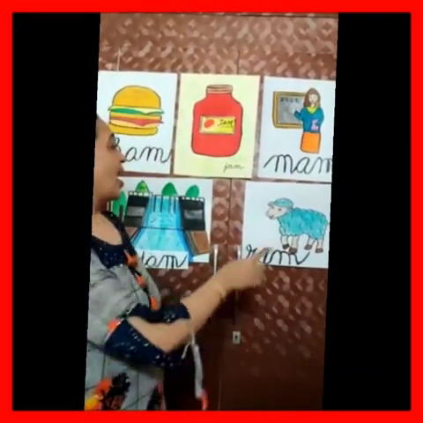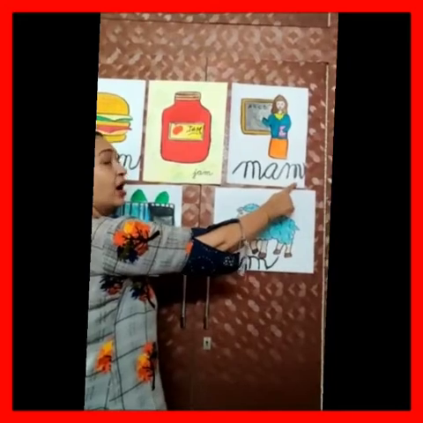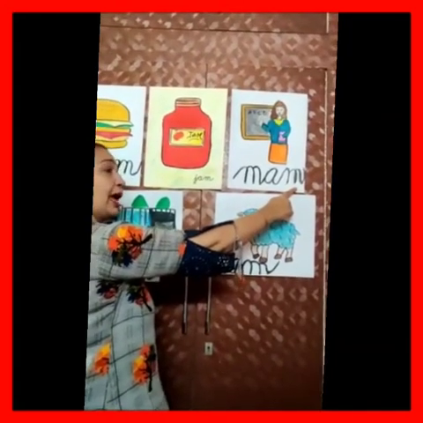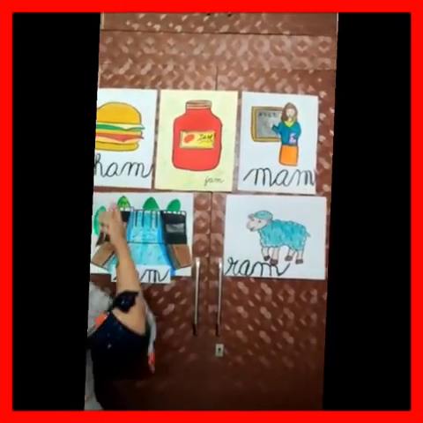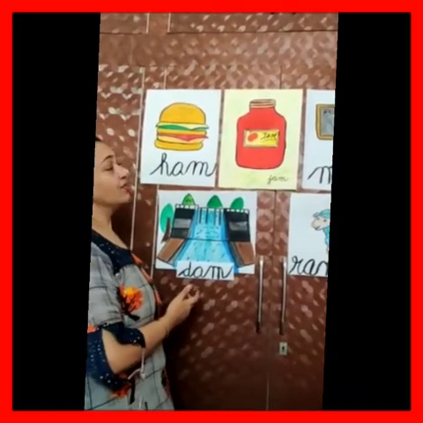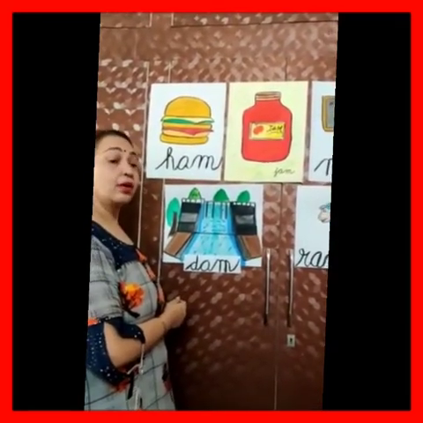Okay kids, let's start our English class, and our topic is the phonetic sound of A. Today we will learn some new words with the ending sound of M, M. आज हम कौन सी साउंड लेंगे? M, M. Let's see the pictures related to the sound of M, M.